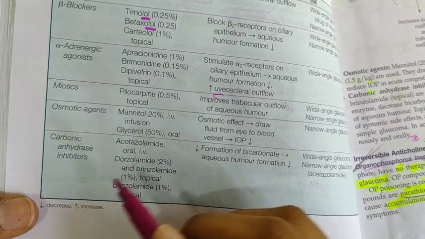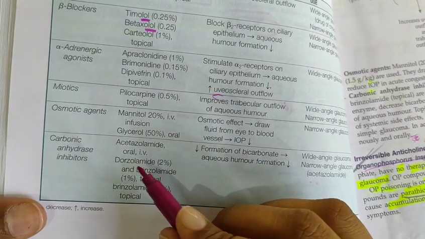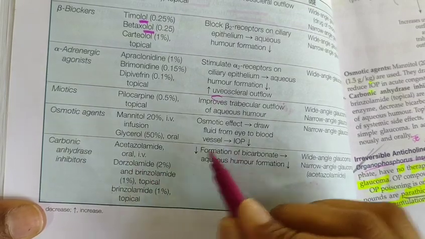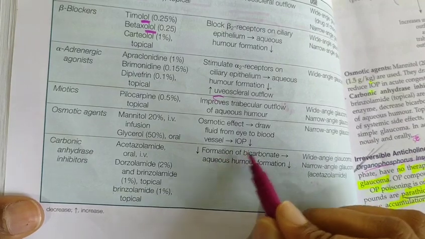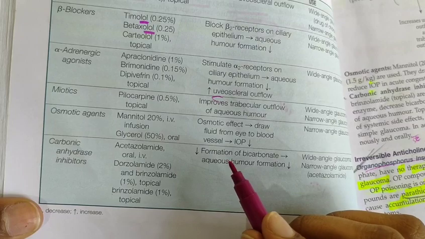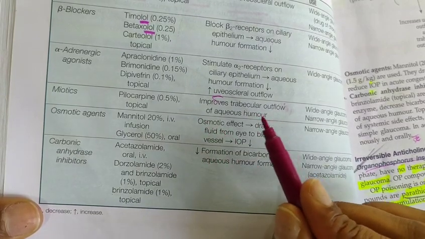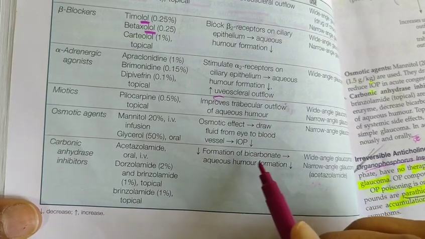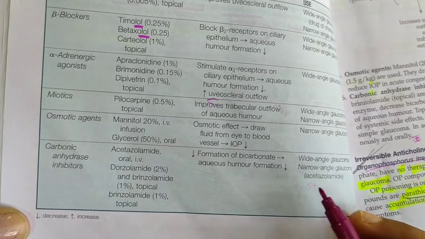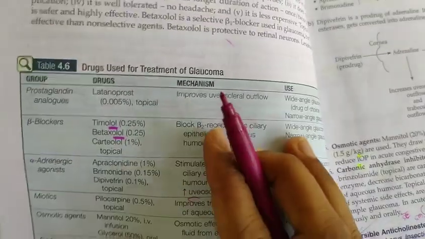And carbonic anhydrase inhibitors, like acetazolamide, dorzolamide, brinzolamide. This decreases the formation of bicarbonate, so it decreases aqueous humor formation. Bicarbonate is required so that the filtrate of the blood comes into the anterior chamber and forms aqueous humor. So there will be a decrease in this. It is used in wide angle or open angle glaucoma, for example acetazolamide. This is all about glaucoma.